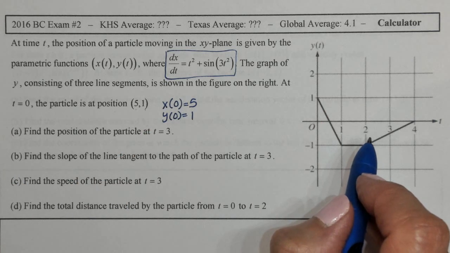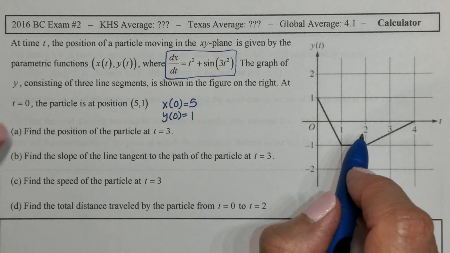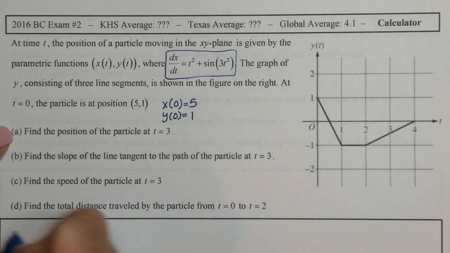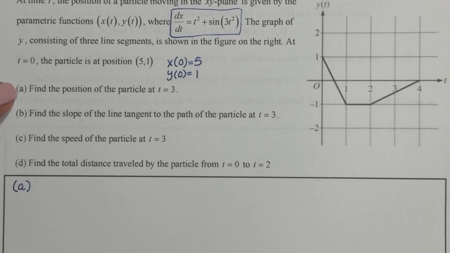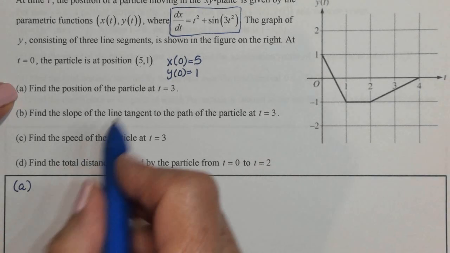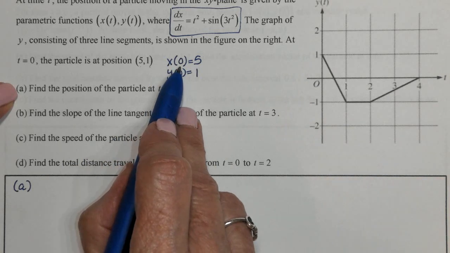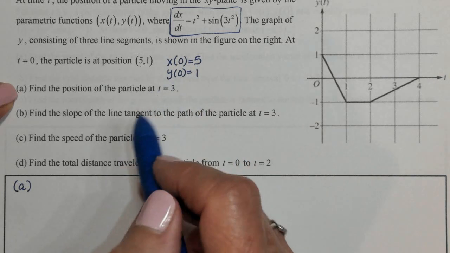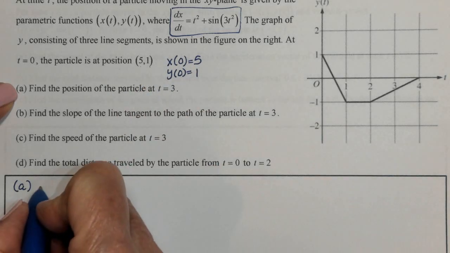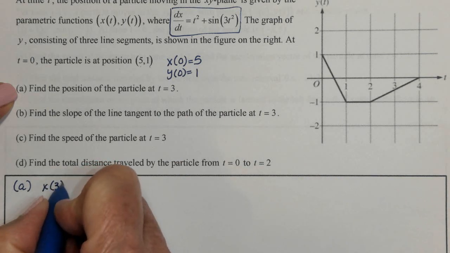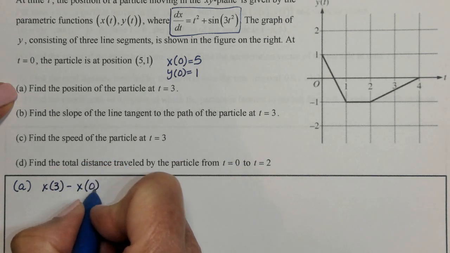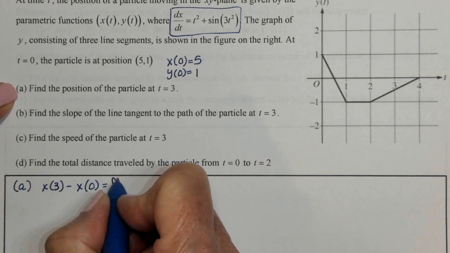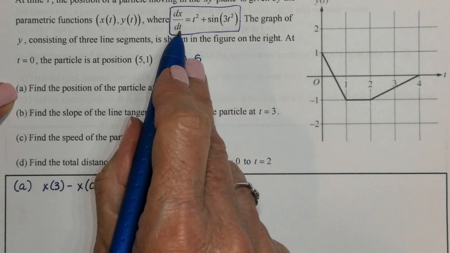Okay, part A, find the position of the particle at time 3. Well, remember that the particle has an x-coordinate and a y-coordinate. I'm going to do the x-coordinate first. I know x of 0, and I know dx/dt, so I'm going to use the fundamental theorem of calculus to get x of 3. So I'm going to set it up. x at time 3 minus x at time 0 is the integral 0 to 3 of x prime.